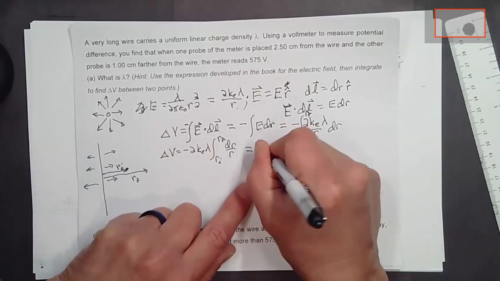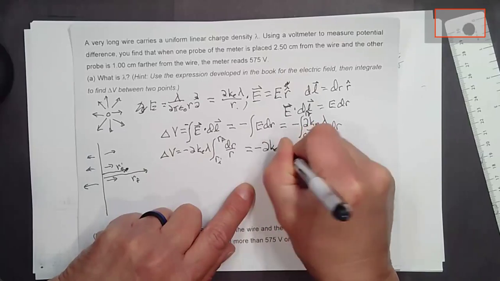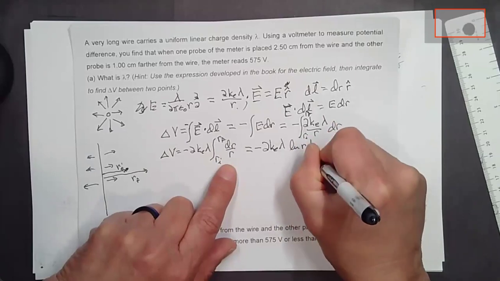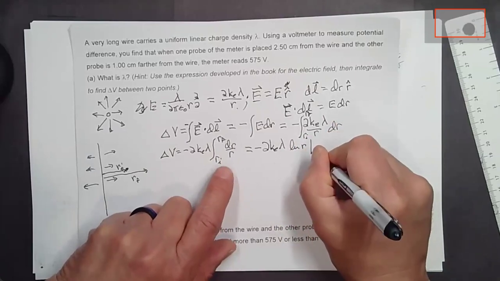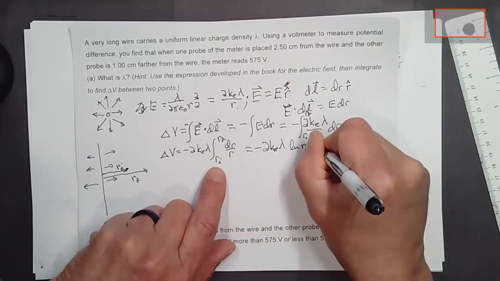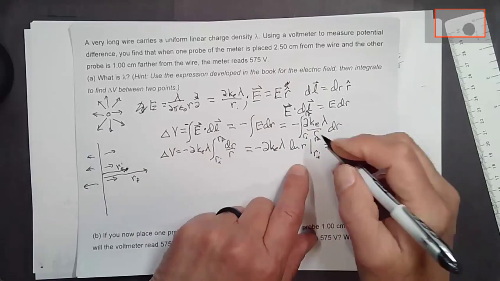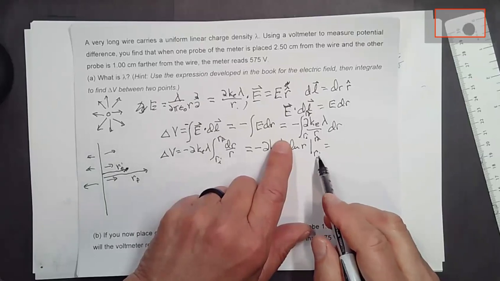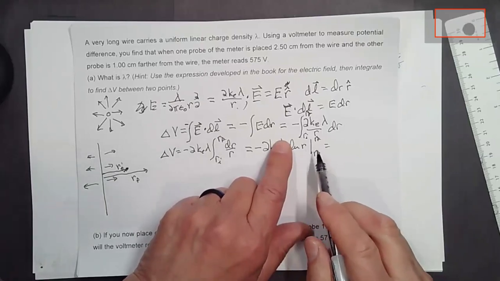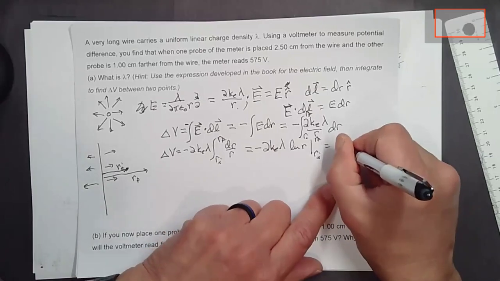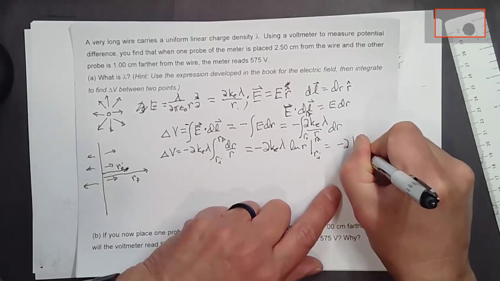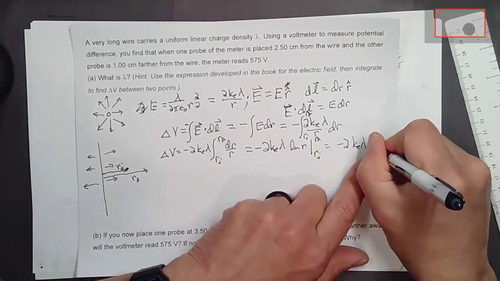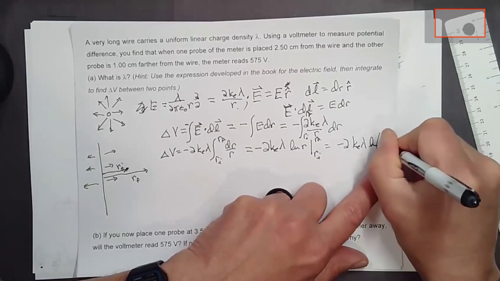The integral of dr over r is the natural log of r, evaluated at r initial and r final. That gives natural log of r final minus natural log of r initial, which is the same as the natural log of r final over r initial. So I can write this as minus 2 k sub E lambda times the natural log of r final over r initial.